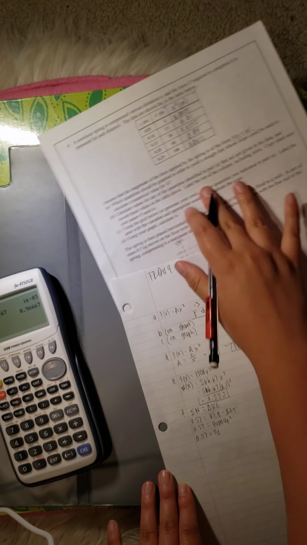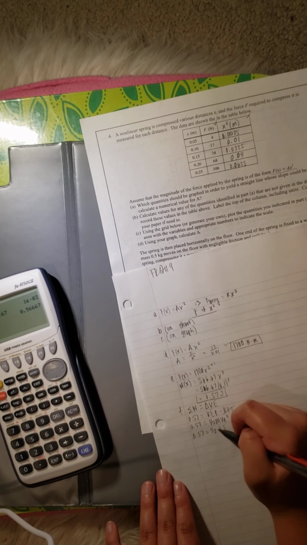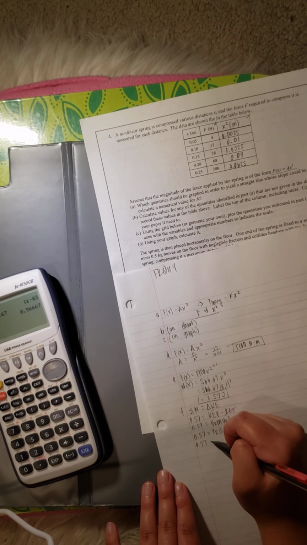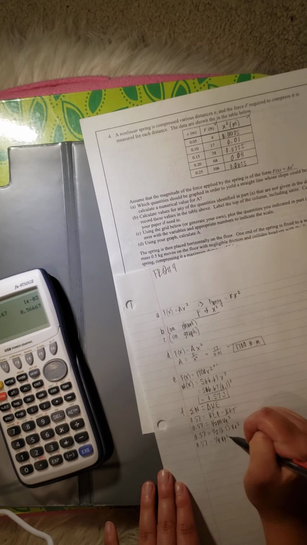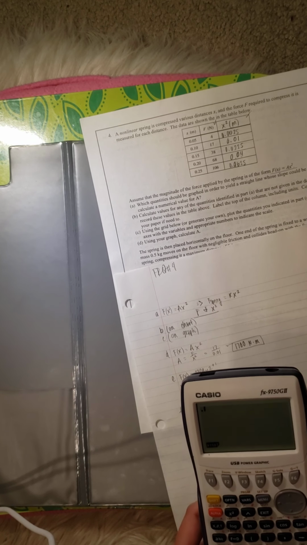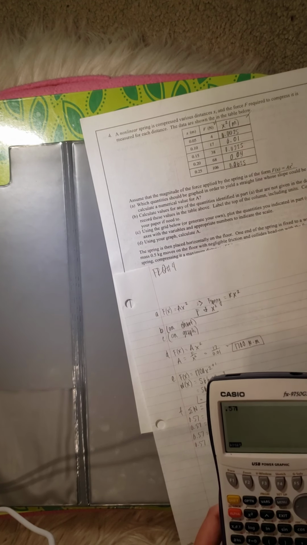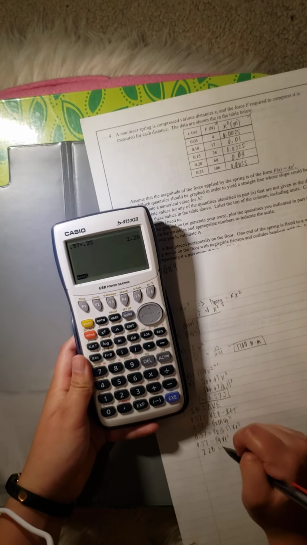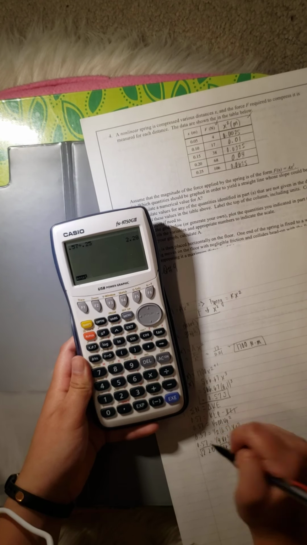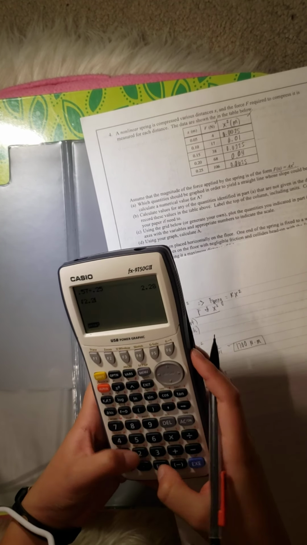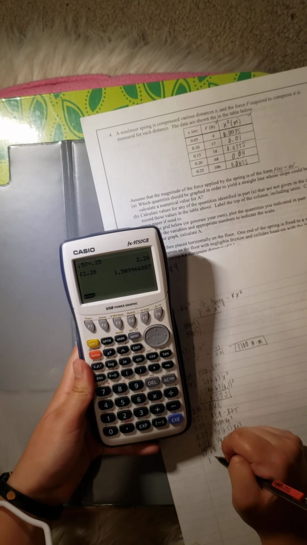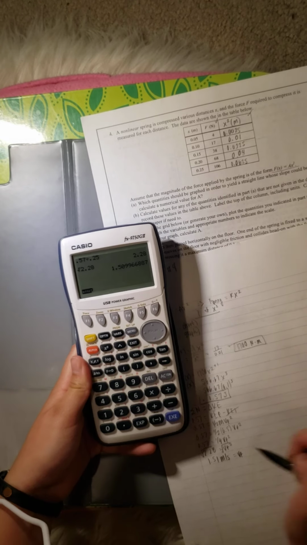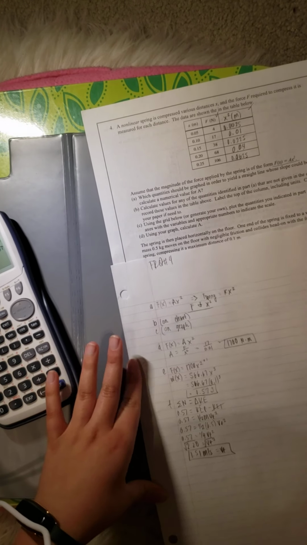The mass is 0.5. Good. Let's just solve for vF.